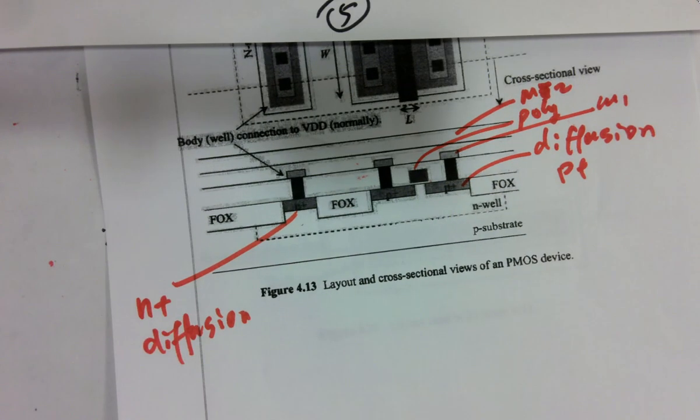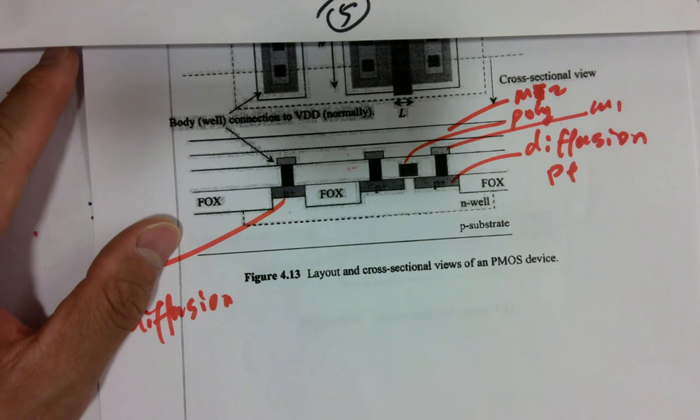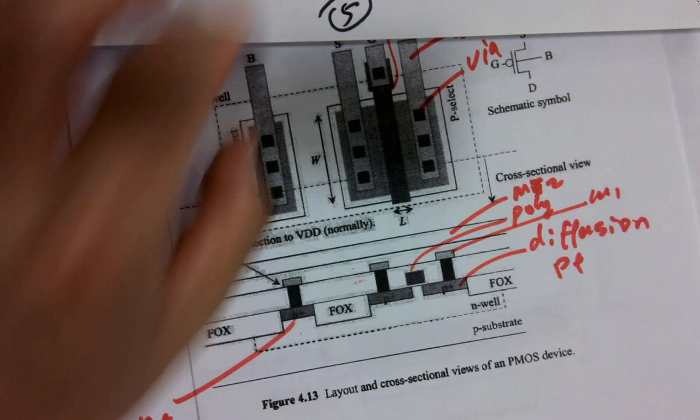So, are we labeling the pictures, or are we making different views of the pictures? You are drawing cross-sectional views.